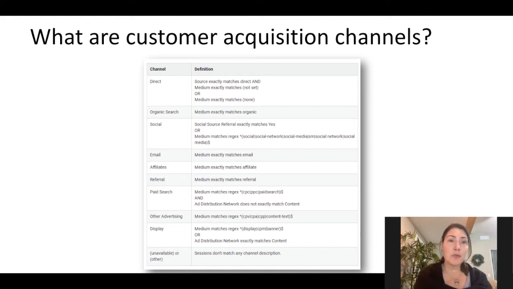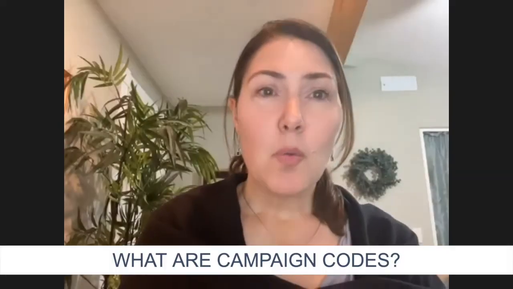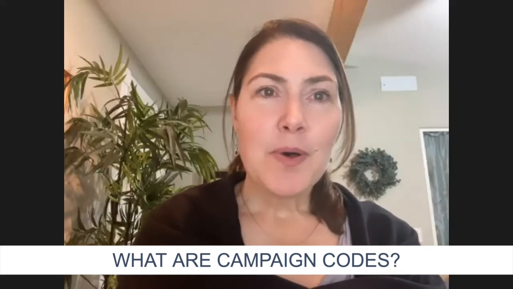Now, Google uses a more elaborate system underneath channels called source medium, and I'm going to talk about that just briefly because I want to give you a little bit of a hint about campaign codes and how they can be very powerful for doing really good CAC to CLV analysis. What are campaign codes? Well, campaign codes are a great way to boost the value of your customer data and help you understand a little bit more about how they were acquired and under what circumstances they were acquired.